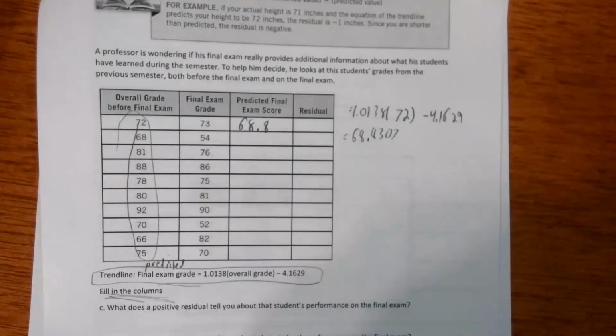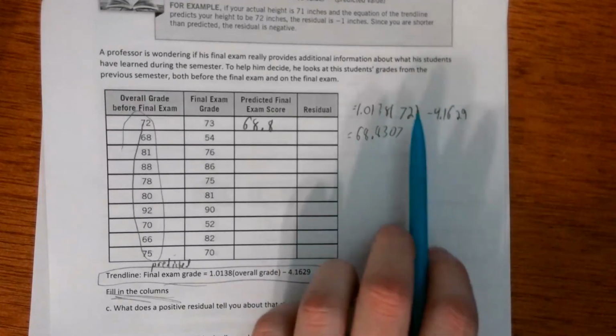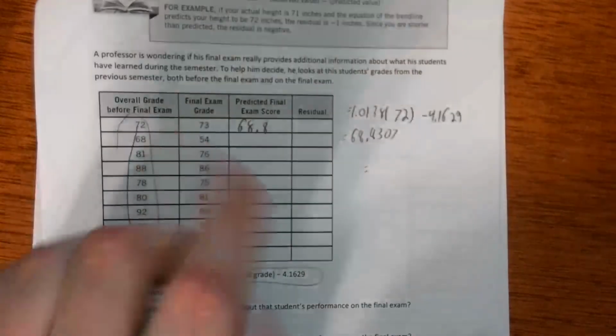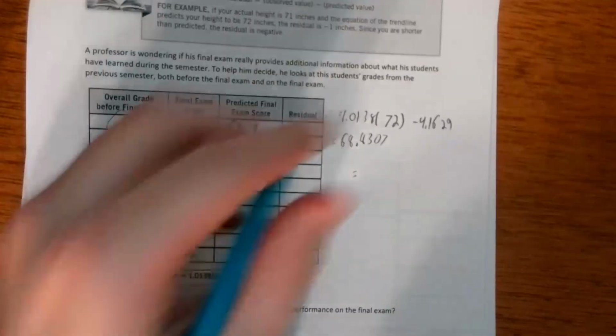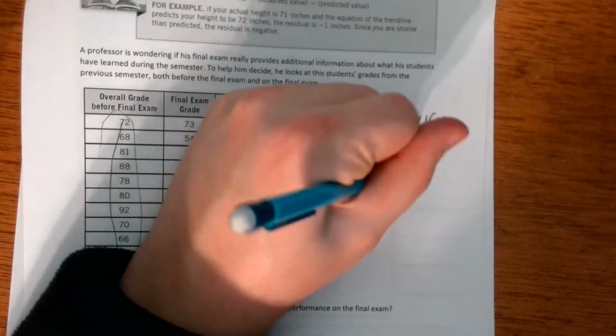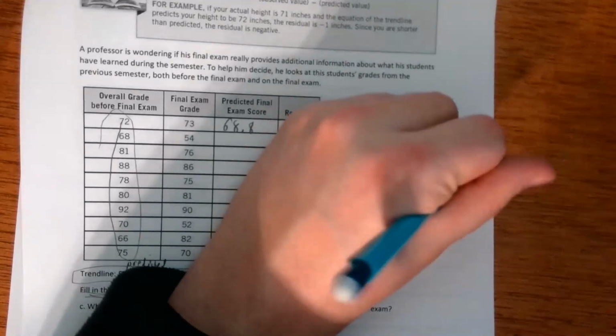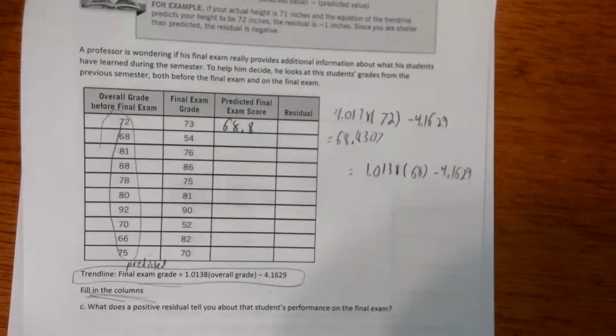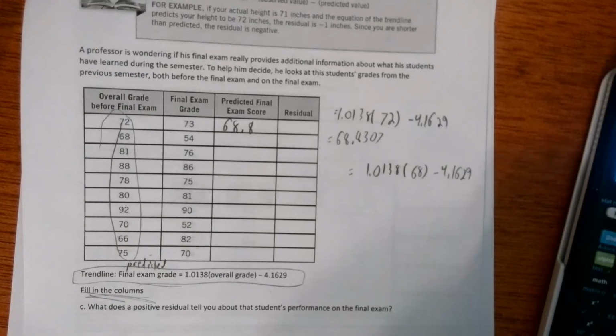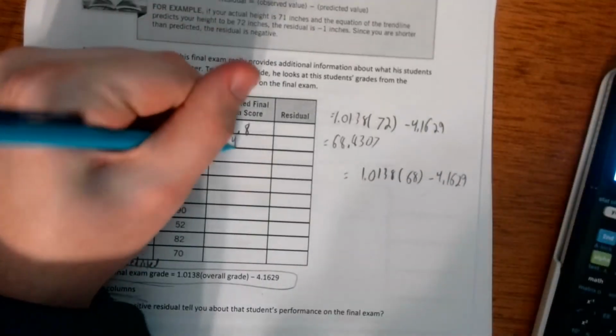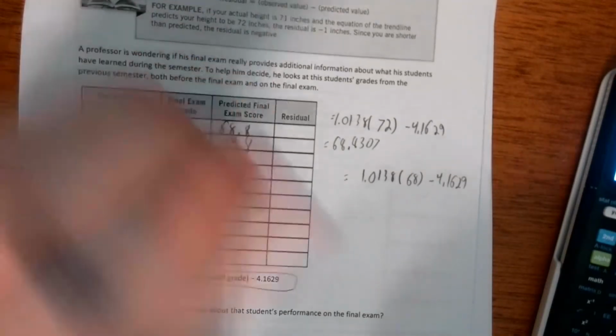So the next one, I do the same thing. I'm going to have the same formula, but instead of 72, I'm going to plug in 68. Okay, so let's do that. So we have 1.0138 multiplied by 68, and then subtract off 4.1629. Okay, so if I do that in my calculator, it looks like after I round, I should get 64.8. Okay.